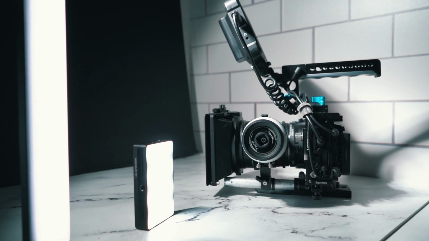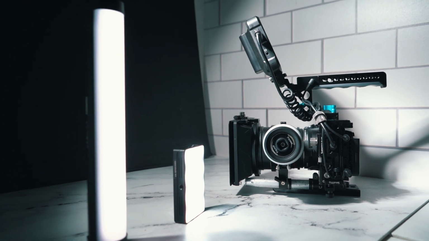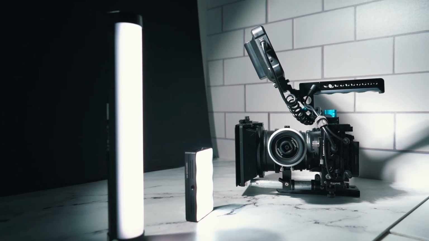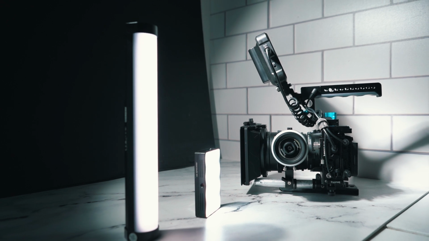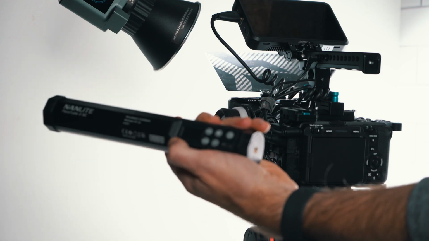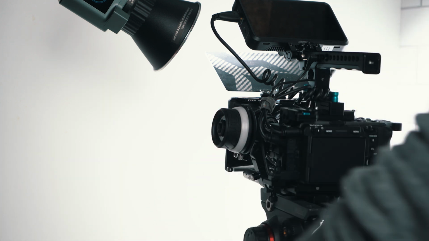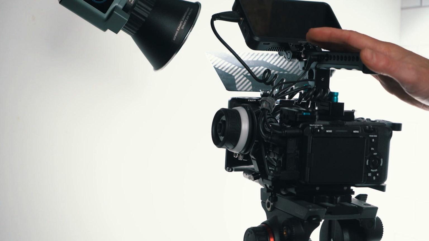If you use something, let's say, like this smaller aperture light here, this one is the MC, you can do that as well, as long as you can mount it near the lens, you should be fine. Or you can use one of these tube lights. I happen to have this Nanolite, which I can show you for some light leaks as well. But right now we're going to shoot some particles.